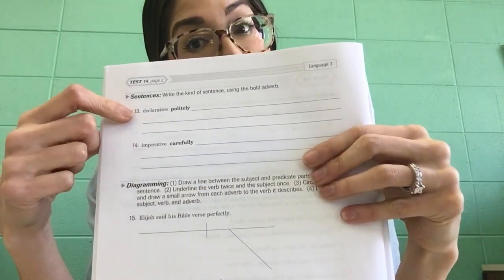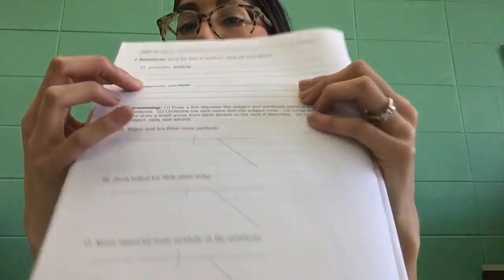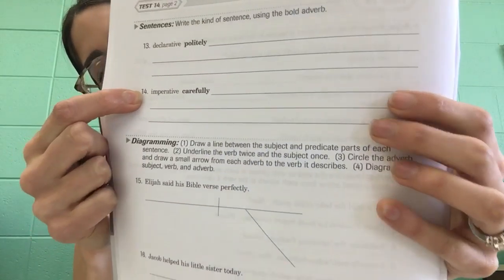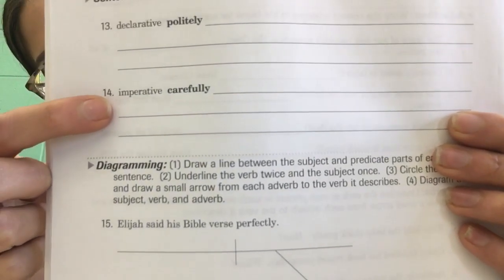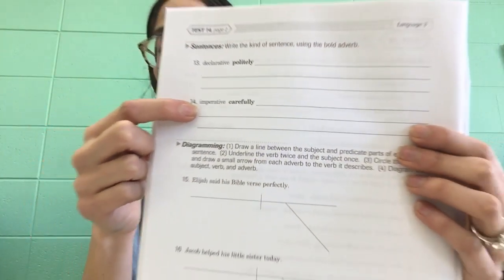We know declarative makes a statement, and imperative is what? Showing a command or a request, right? Yeah, okay. Not asking a question, but making a command or a request.